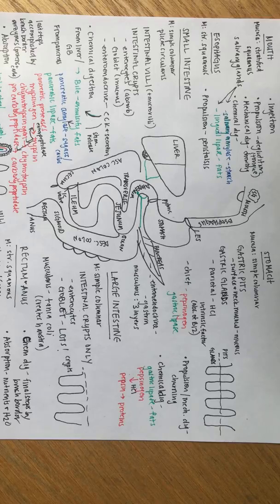We also are going to accomplish chemical digestion in the stomach by way of gastric lipase, which will digest fats, and pepsinogen. Once it's secreted by our chief cells into the lumen of the stomach, hydrochloric acid, which is also in the lumen, will activate this pepsinogen to pepsin, and pepsin will then begin to digest proteins.